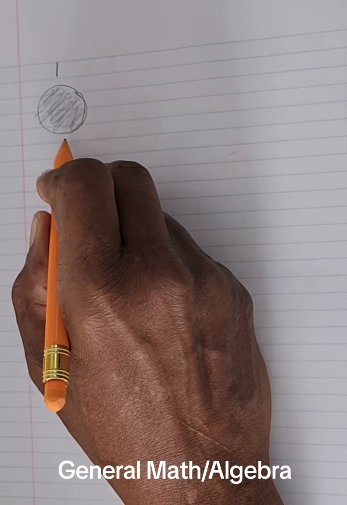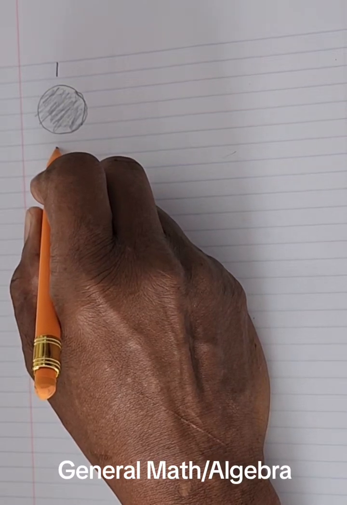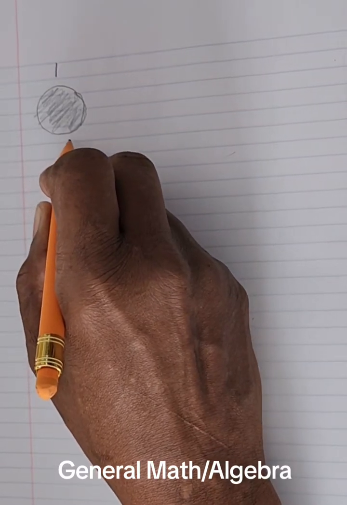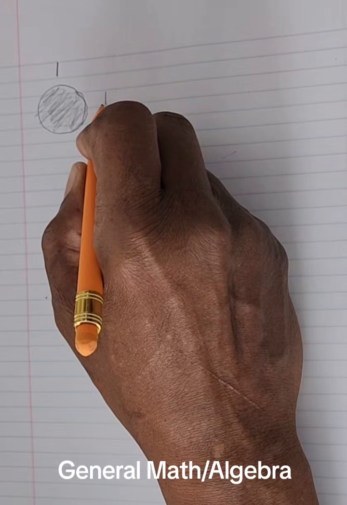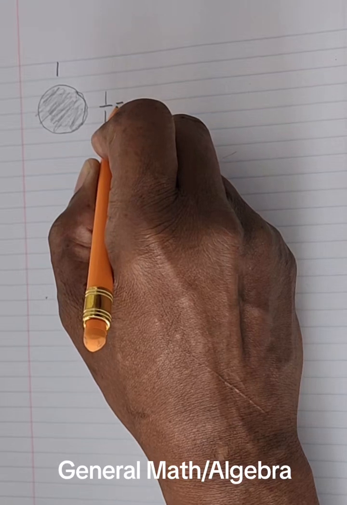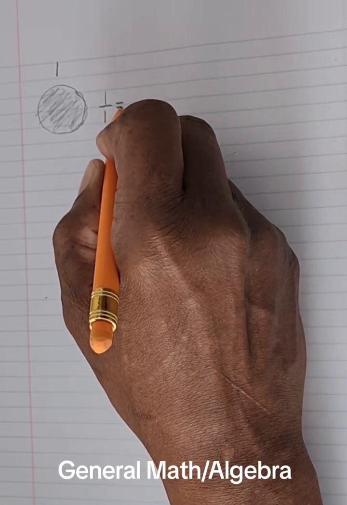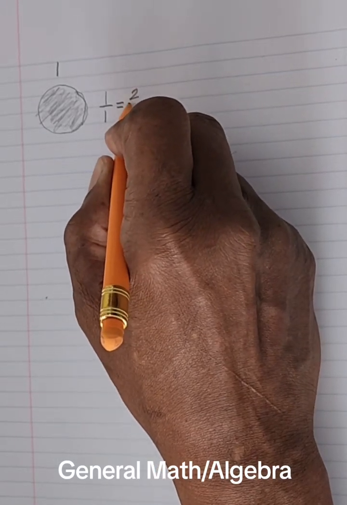And any number that's represented in a form like this, where the number over itself is just going to be equal to 1, no matter what it is.